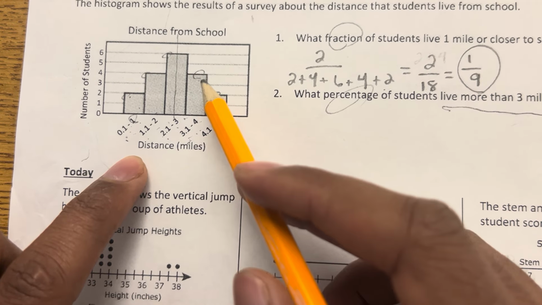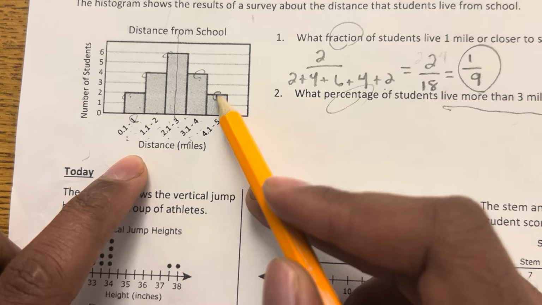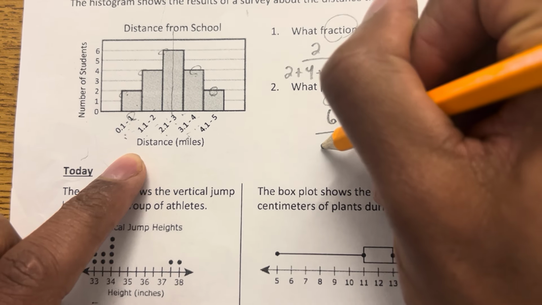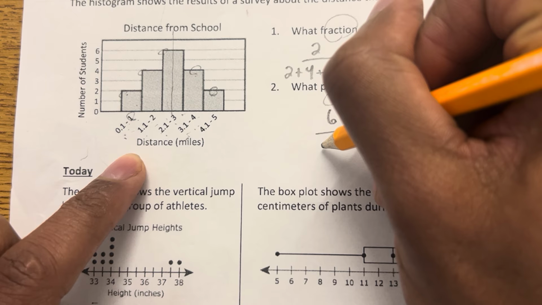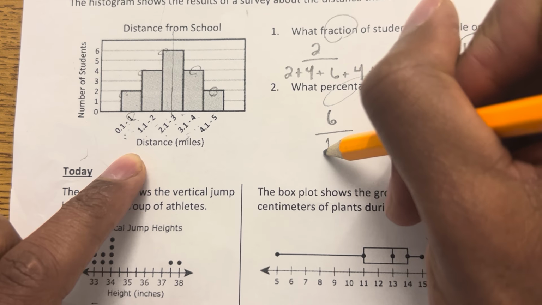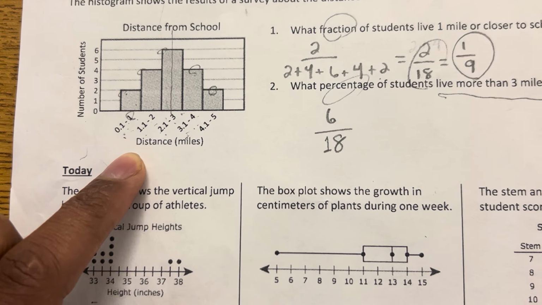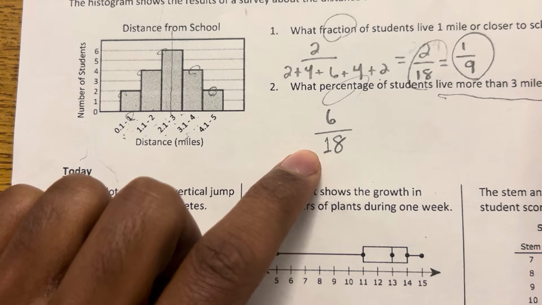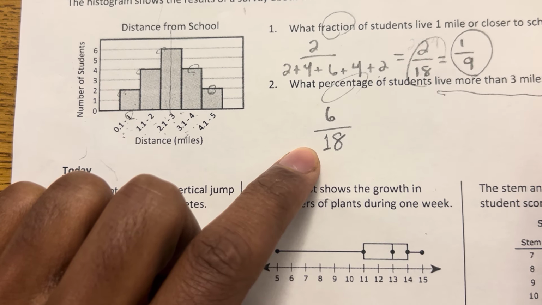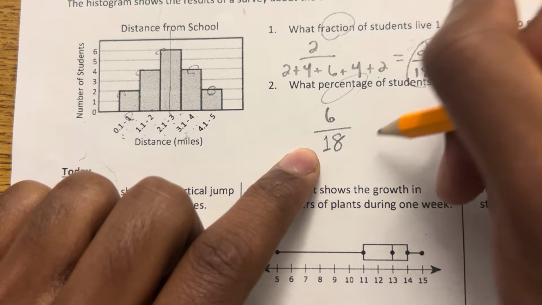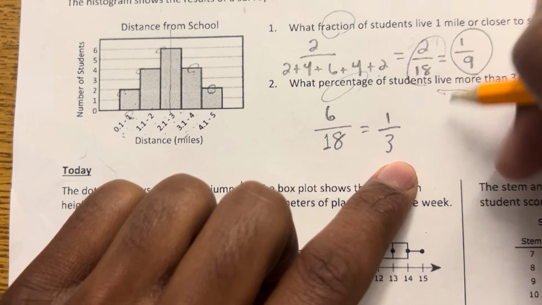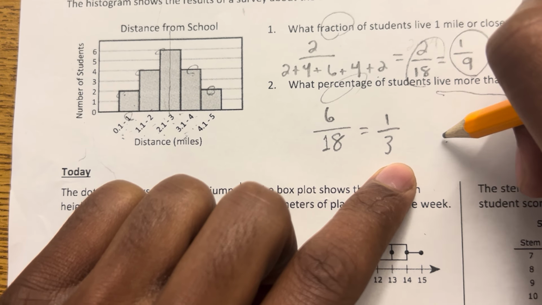All right, more than 3 miles is gonna be 4 plus 2, so 6 students over 18. 18 is our total. And yeah, we can simplify this, and then we can get an easier problem to divide. So top in, bottom out.